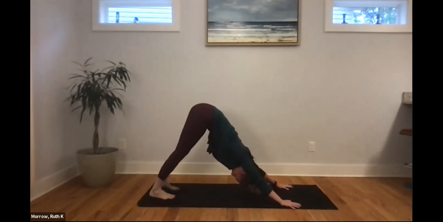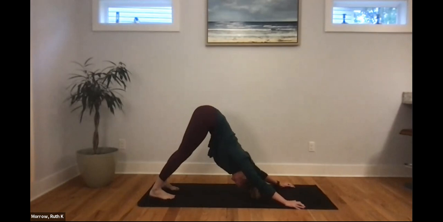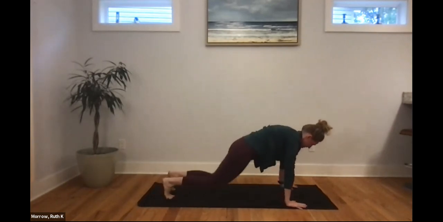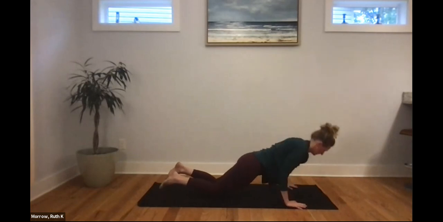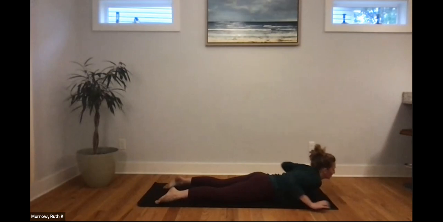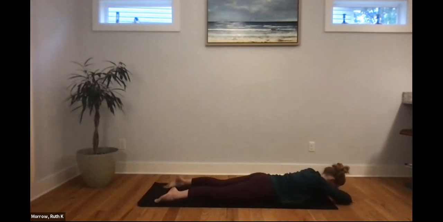Breathe in and out. Now inhale, shift forward to plank. With your knees down, or right from plank, lower chaturanga. Good, all the way down to your belly. Bring your forearms down and rest your forehead on your forearms, so your neck is long.